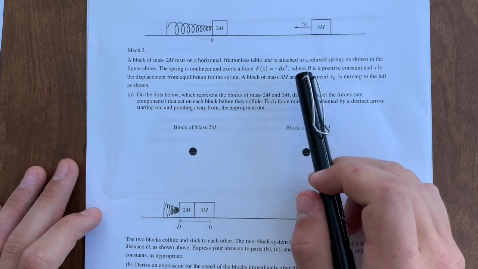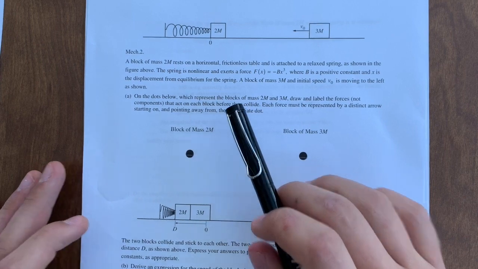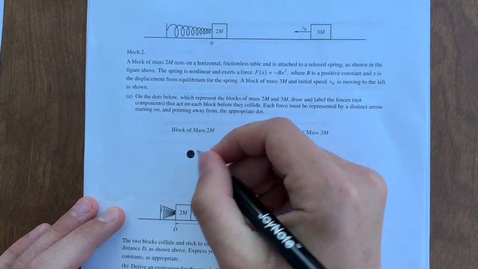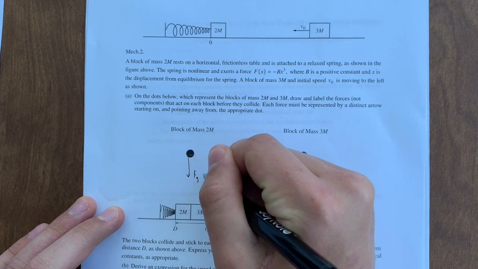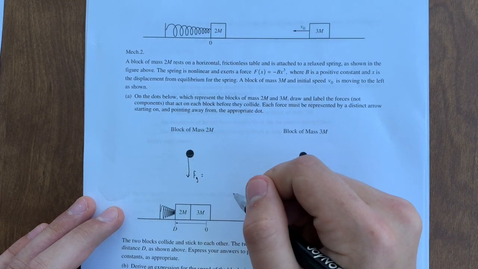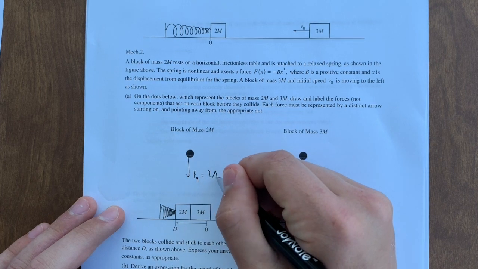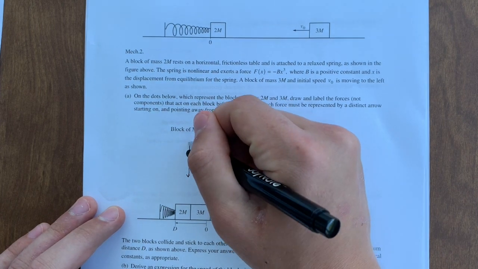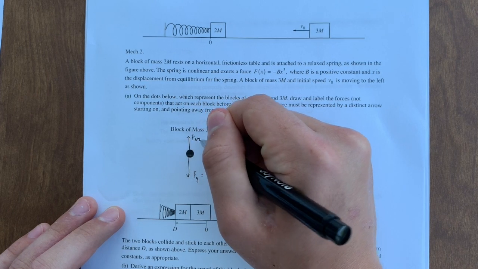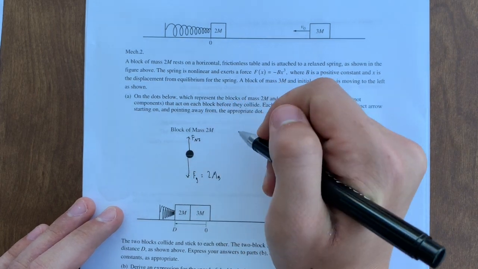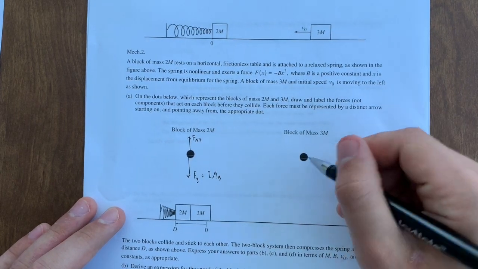So the only forces left, since it's not in motion either, are force of gravity, F of g, which equals mass times g, so that's 2mg, and then normal force, which we can call Fn2, where the little 2 denotes that it's the block of mass 2m. Now for the block of mass 3m, same idea.